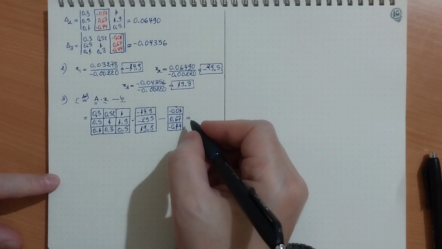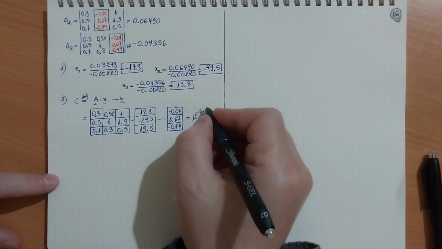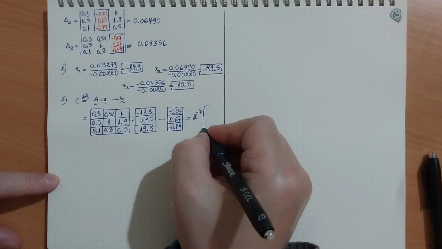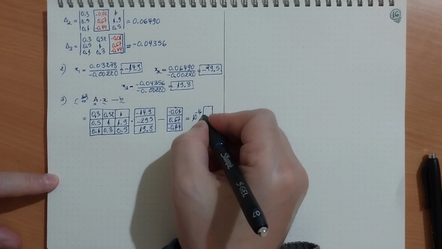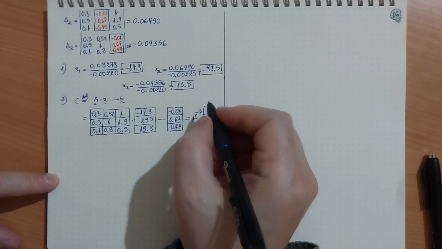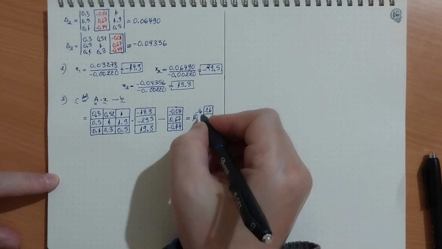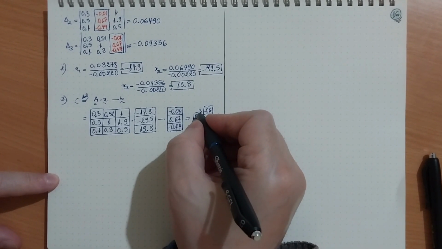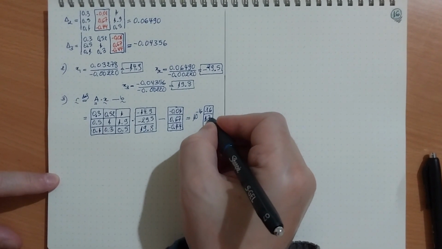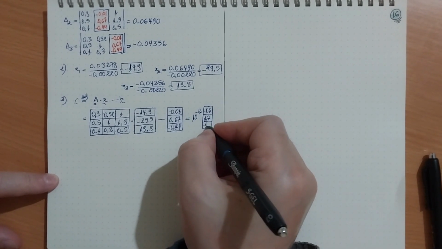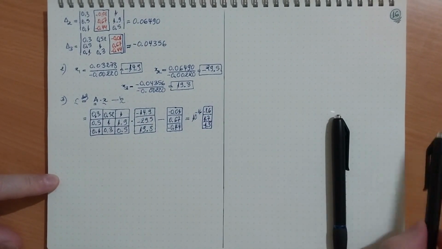Okay, and we find the result 10 to the power of minus 16, and the other elements are different from 0. We use only one decimal point because they are very small numbers. 10 to the power of minus 16 is almost 0. 1.7 and minus 1.3. So it's really very small.